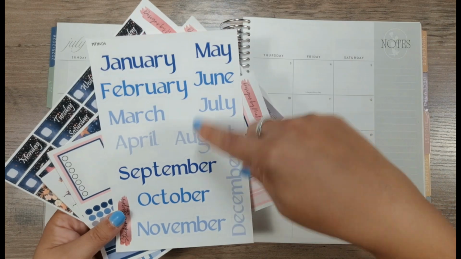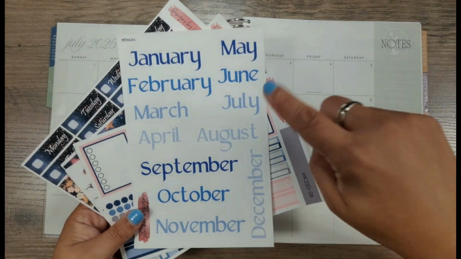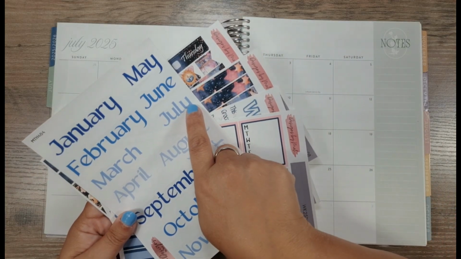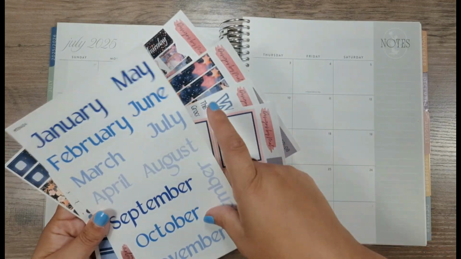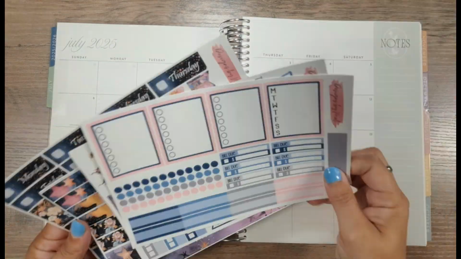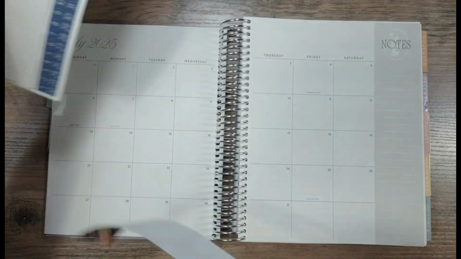And then I pulled these. This is from my monthly kit, month 404. And I figured this light blue might go well with this color scheme. So that's why I picked that. And I'll use the month of July from there. So let's just go ahead and see if we can set this up and make it look good.